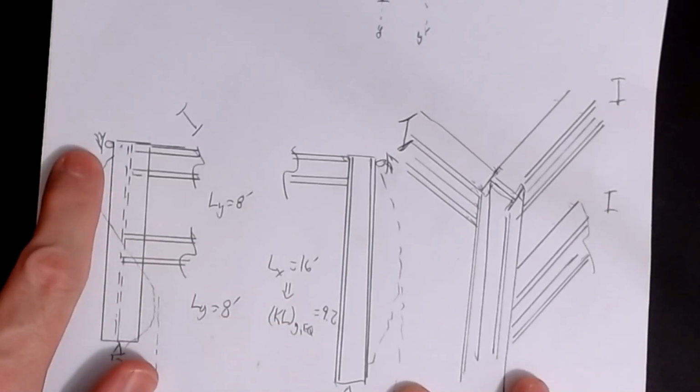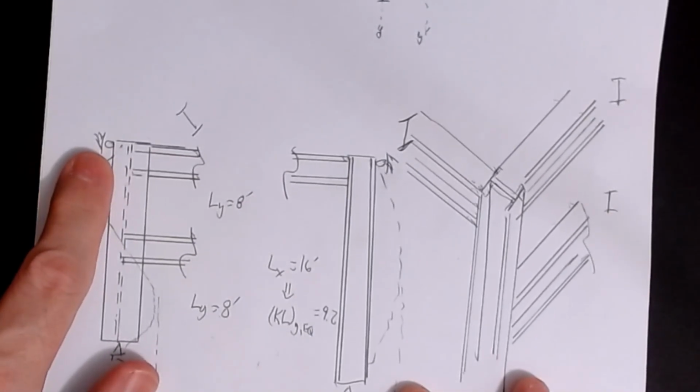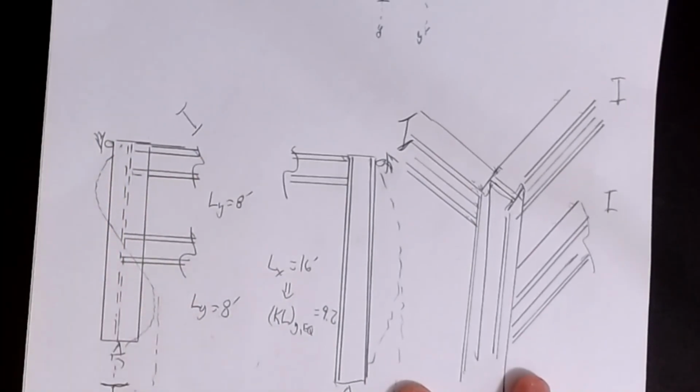Remember, right now, everything we've done, the top of this column is pinned. It can't move. In reality, that's never the case. So we've got to figure out, how do I fix this problem to be able to handle that? And that's the purpose of the next video.